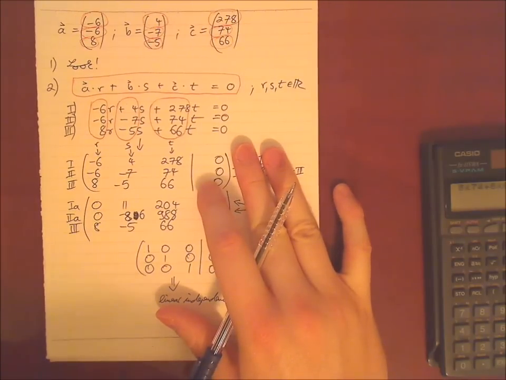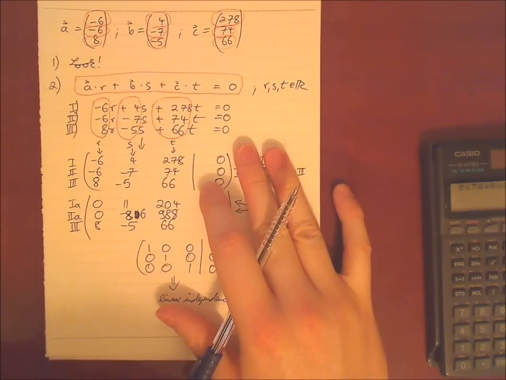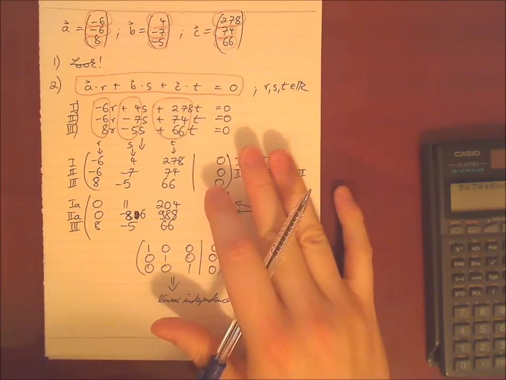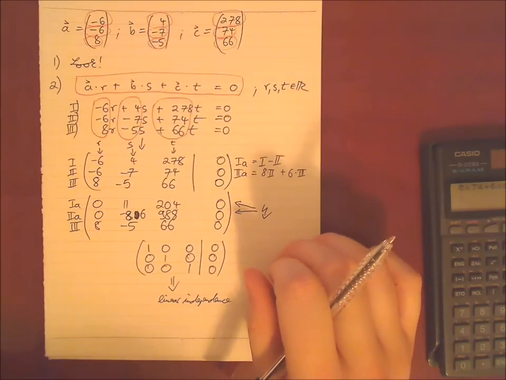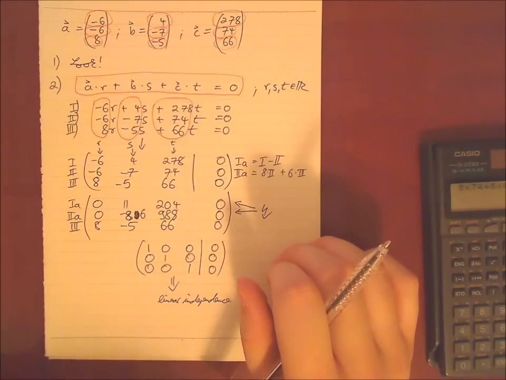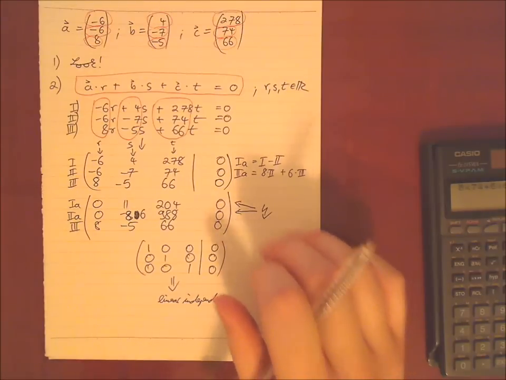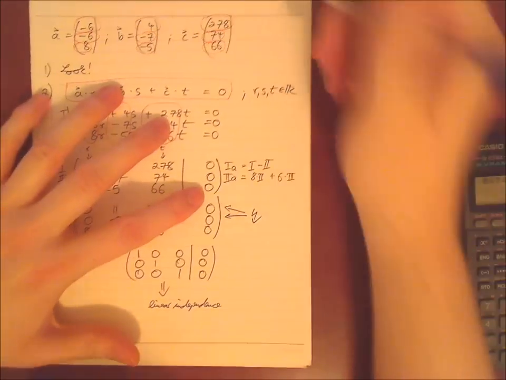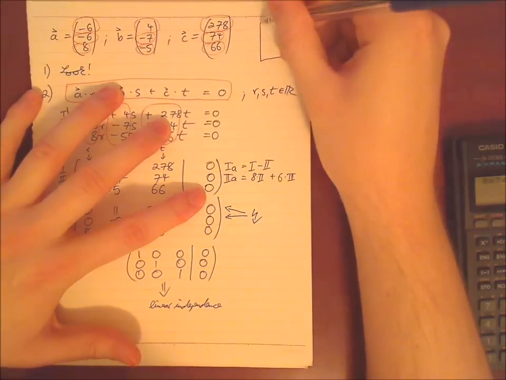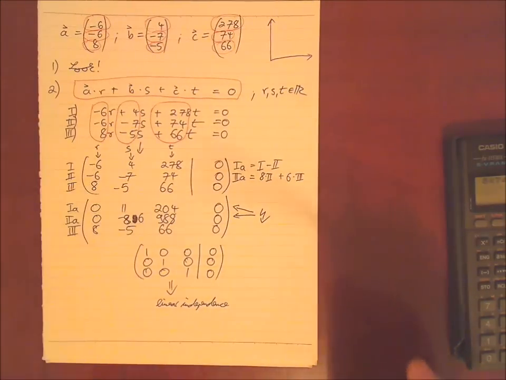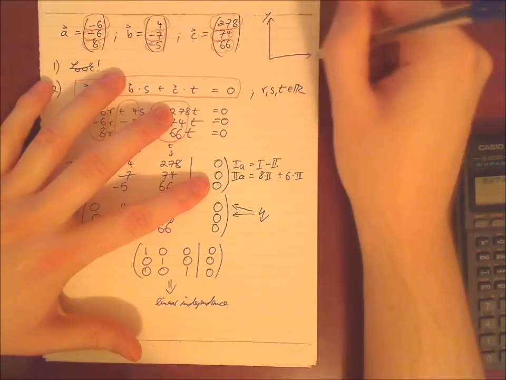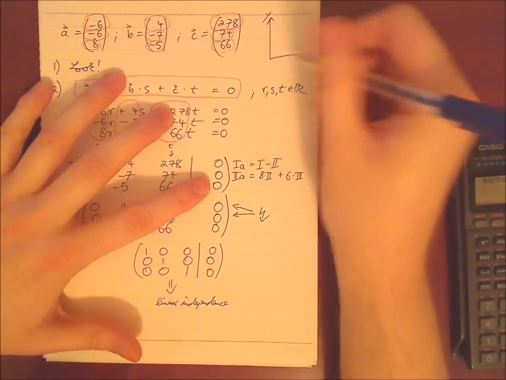And another thing is, in a two-dimensional coordinate system, you can have maximum 2 linear independent vectors. In a 3-dimensional coordinate system, you can have maximum 3 linear independent vectors. And you might remember also the picture I drew earlier with the coordinate system, and you can always memorize it like this with the coordinate axes.